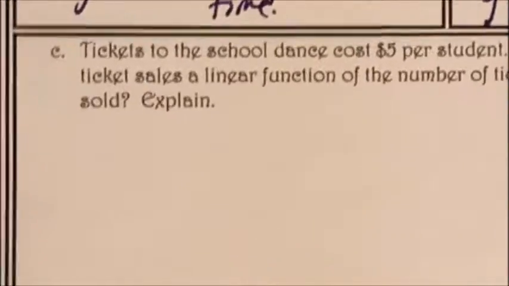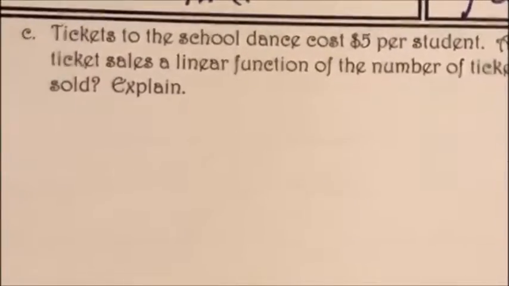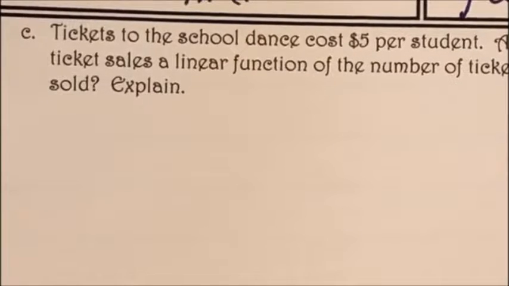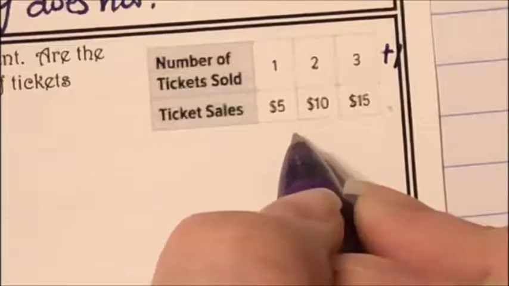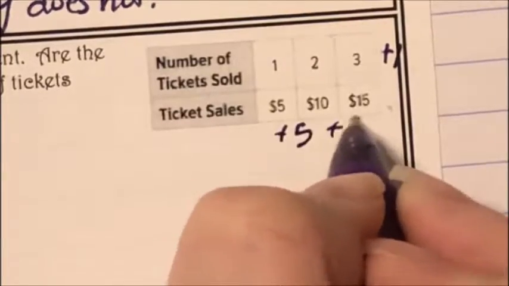Letter C says tickets to the school dance cost $5 per student. Are the ticket sales a linear function of the number of tickets sold? Explain. I can look at the table over here. My x values go up by 1 each time. My y value goes up by 5 each time.